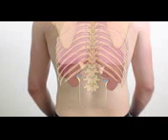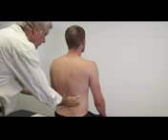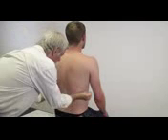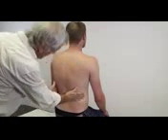Careful percussion of the flanks in the lower rib cage area should not elicit pain in a healthy patient. Pain on percussion, however, should raise suspicion for a pathological process, such as pyelonephritis or urolithiasis.